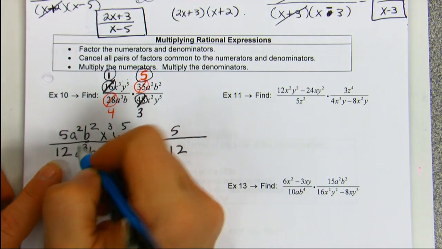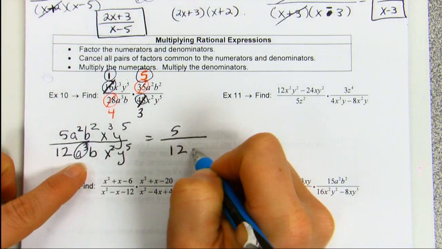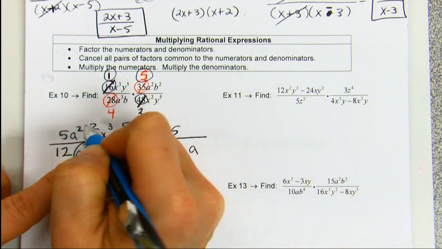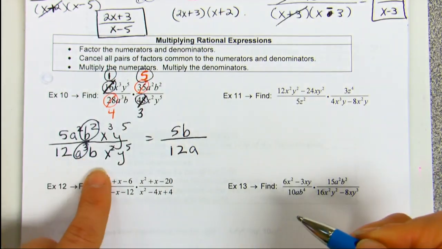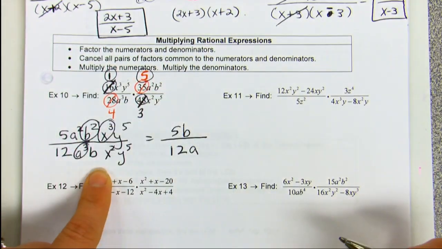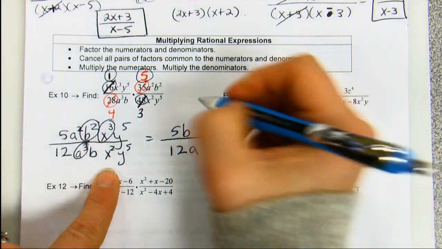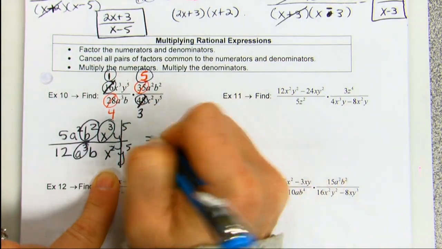We are going to reduce our variable part. Bigger a's in the bottom, 3 minus 2 is a to the understood 1. Bigger b is up top, except for b, 2 minus 1 is the understood 1. X is bigger, so 3 minus 2 is 1, and our 5s are the same, so they zero out.